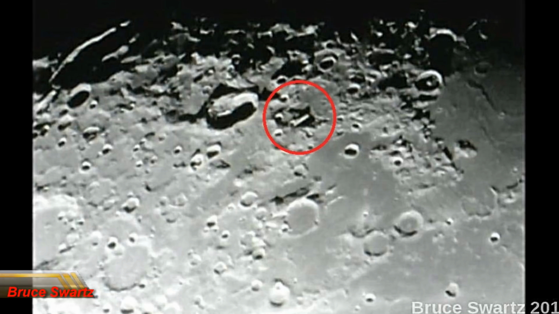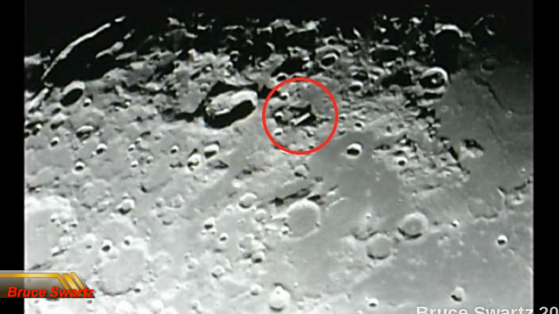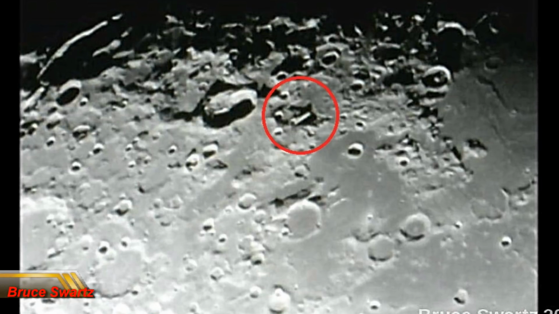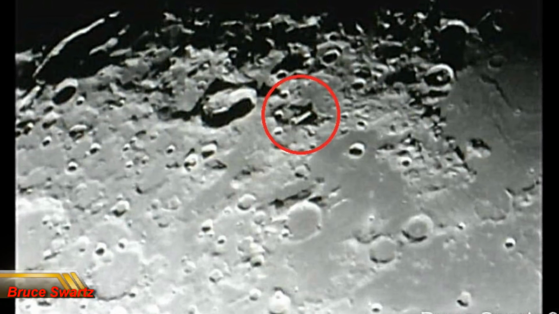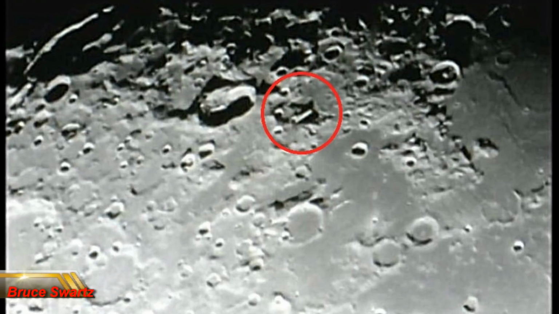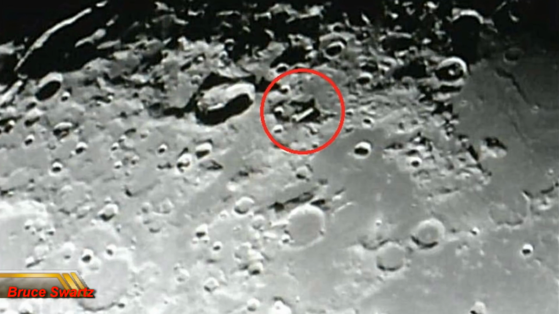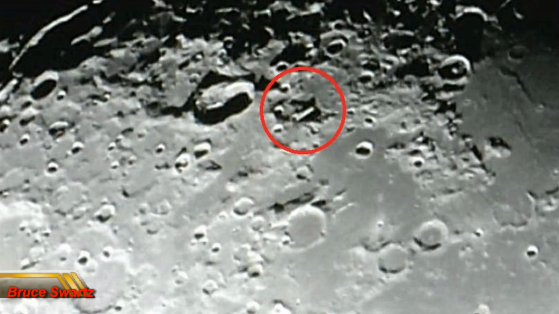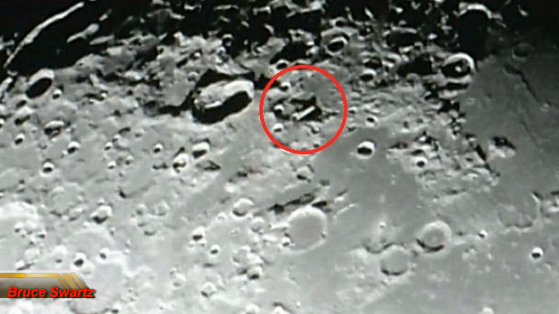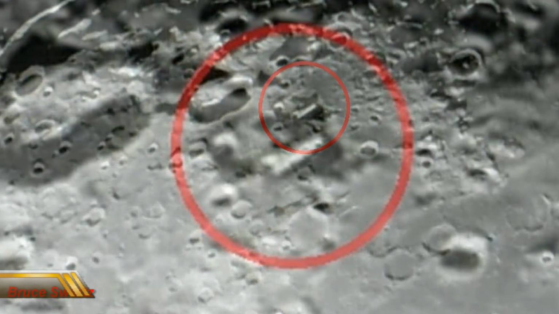What can be seen here that I caught clearly in the southern highlands, what I thought was a platform, is actually some kind of chimney stack. It basically looks like that. The length of it would be a couple of miles high, coming out of the surface of the moon.